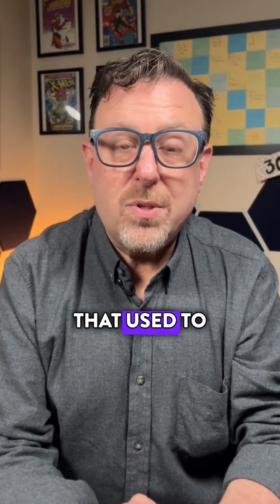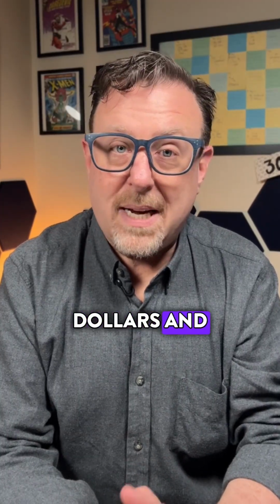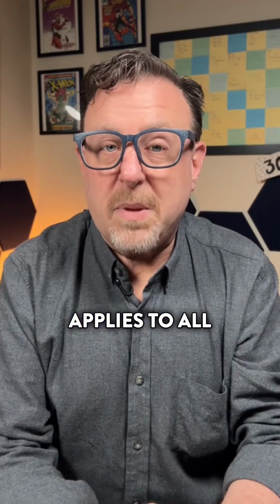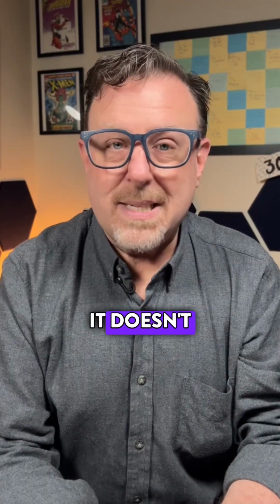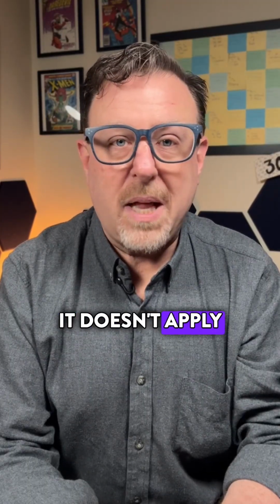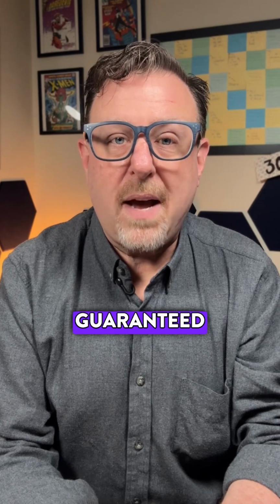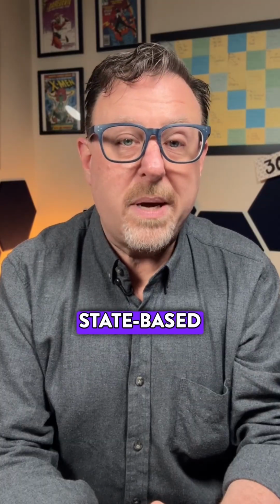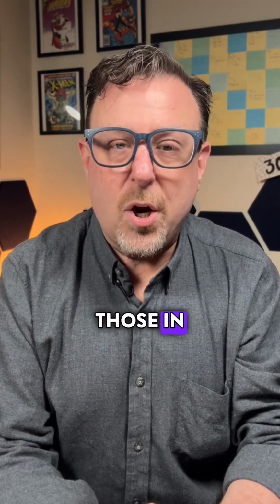Now, a lawsuit that used to cost tens of thousands of dollars and significant uncertainty can be resolved in a few months and at a fairly modest cost. This process applies to all federal student loans owned by the Department of Education, Stafford, Grad Plus, Parent Plus, and consolidation loans. It doesn't apply to private loans. It doesn't apply to the older federally guaranteed FFEL loans, and it doesn't apply to any state-based student loans. We're going to talk about those in other videos.